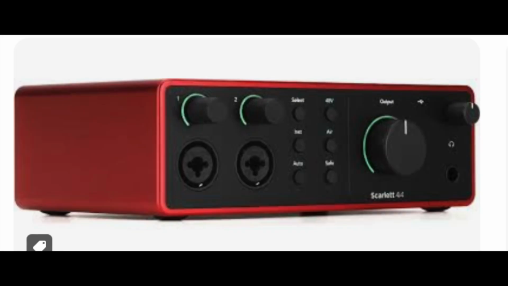The next thing is audio interfaces. What audio interface do I recommend? I recommend a Focusrite 4i4. You can get a Focusrite 2i2, but the audio interface is basically going to be your sound card. So basically what that means is all of your audio on your computer is now going to be routed to that audio interface. So that Focusrite 4i4 or that Focusrite 2i2, that's going to now be your sound card essentially.